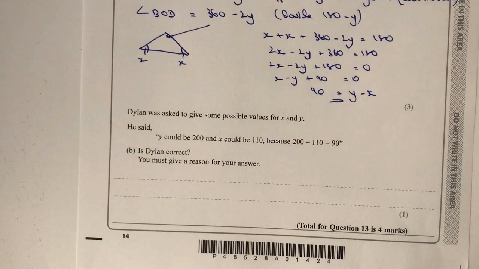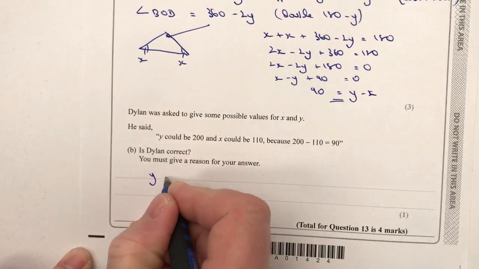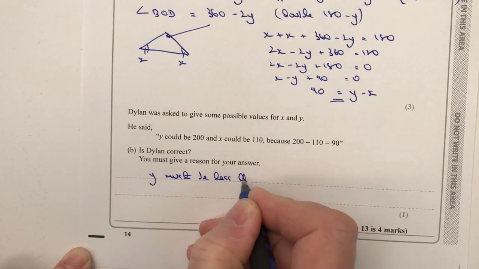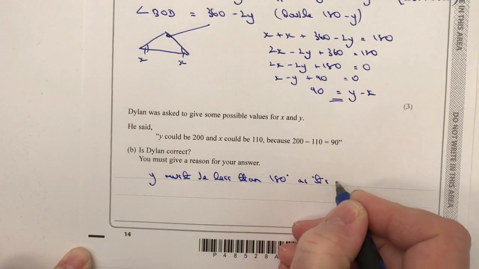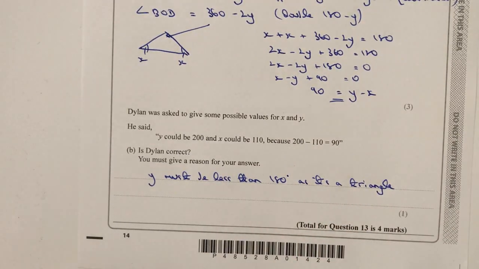Okay, then it says Dylan was asked to give some possible values for x and y. He put y could be 200 and x could be 110. Well actually, y couldn't be 200 because it's a triangle. So I would simply say that y must be less than 180 degrees as it's a triangle.